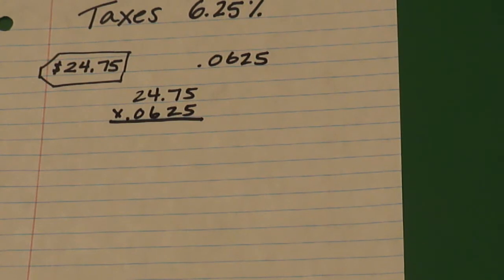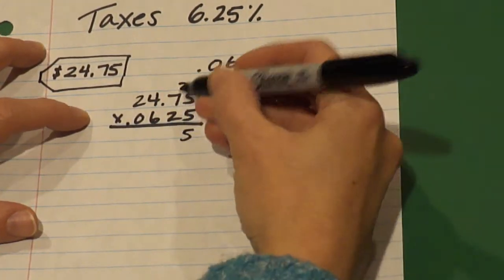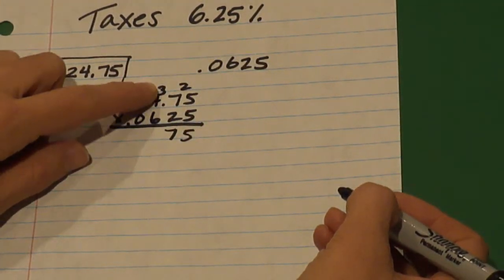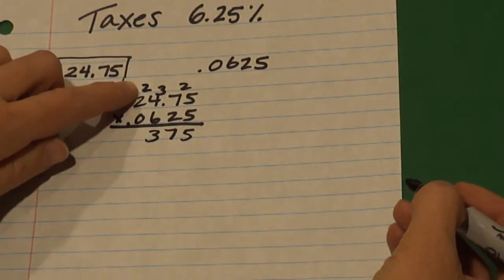So to do this problem, 5 times 5 is 25, carry the 2. 5 times 7 is 35, plus 2 is 37, carry the 3. 5 times 4 is 20, plus 3 more is 23, carry the 2. 5 times 2 is 10, plus 2 more is 12.